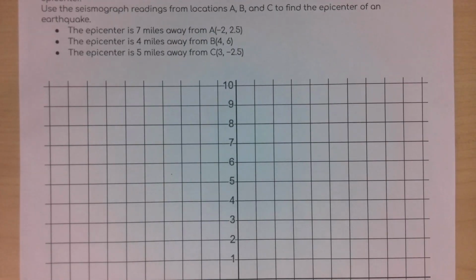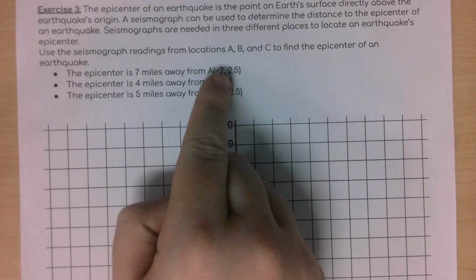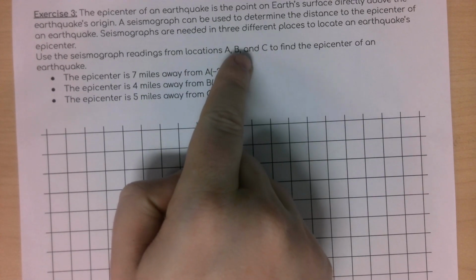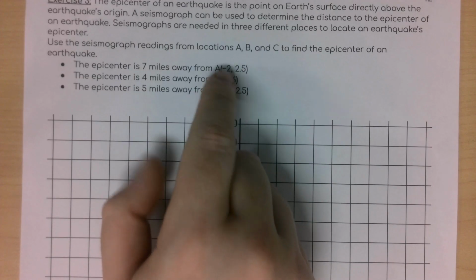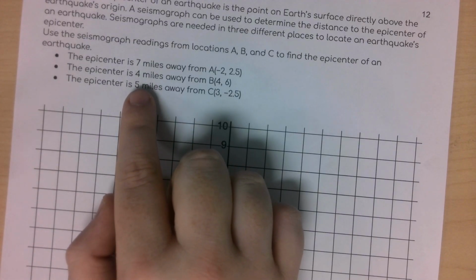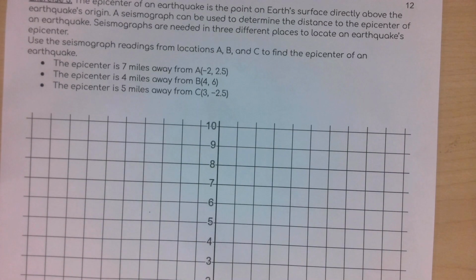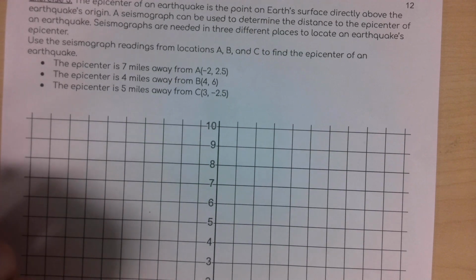So, we have 3 seismograph readings from 3 locations. Seismograph A says, beep boop, I'm 7 miles away from this point. Seismograph B says, beep boop, earthquake is 4 miles away from this point. These are the points where the seismographs are, I should mention. And C says, beep boop, I'm 5 miles away, and I'm at this position. We have to figure out where the earthquake's epicenter is. The spot where all 3 of these circles will meet will be the epicenter of the earthquake. So we're just graphing 3 circles.